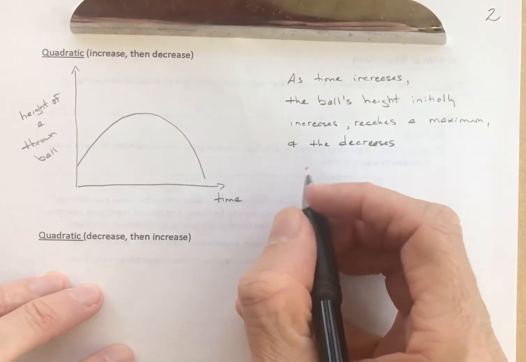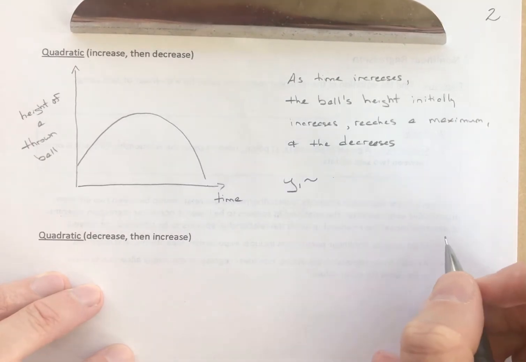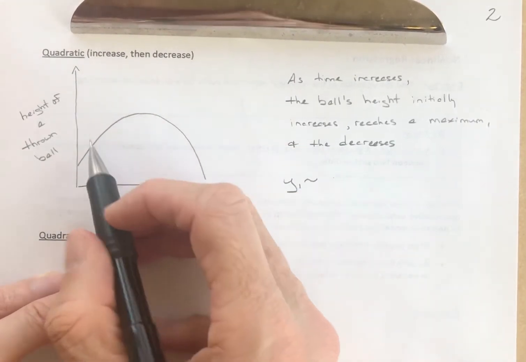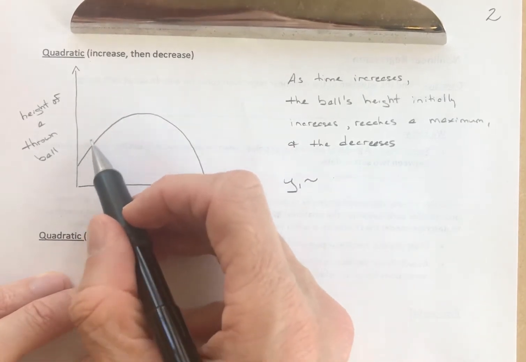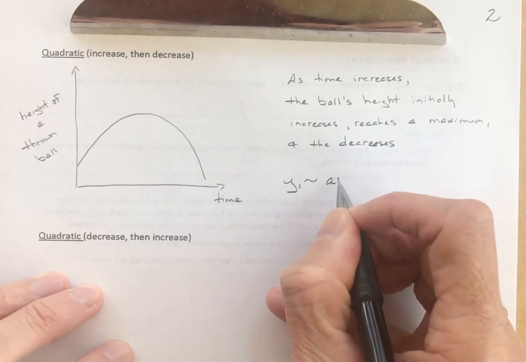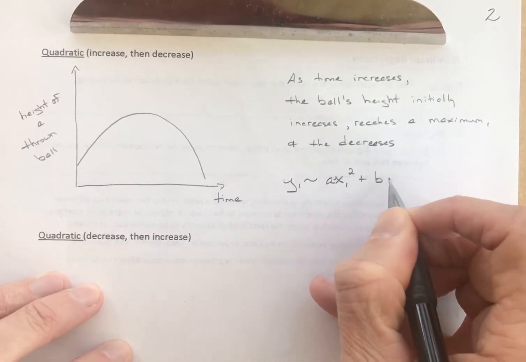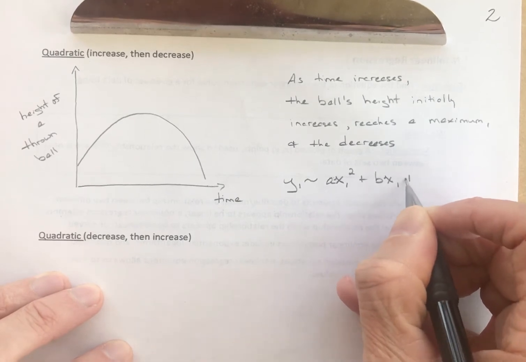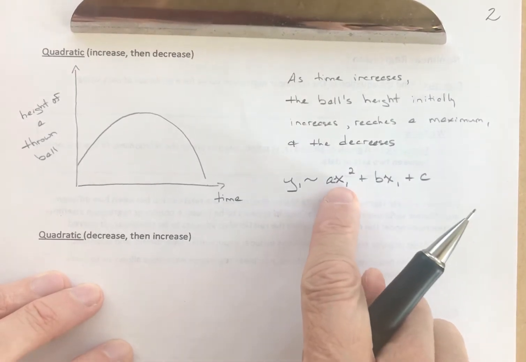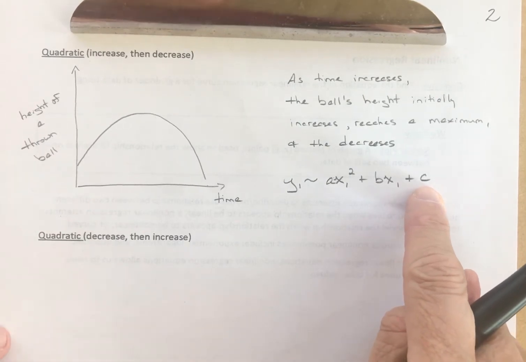Using Desmos, we're going to do a y sub 1. We're going to use that tilde again because we want it to find a curve of best fit, in this case a quadratic curve for this data. And we're going to have to use a times x sub 1 squared plus b times x sub 1 plus c, because ax squared plus bx plus c is the equation of a quadratic.